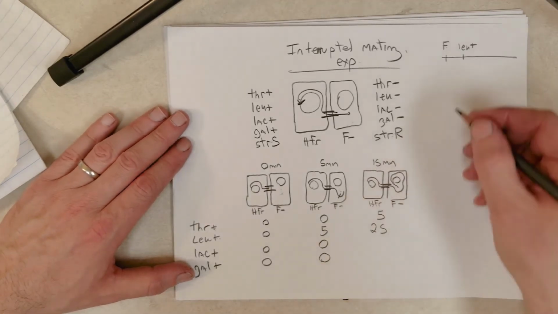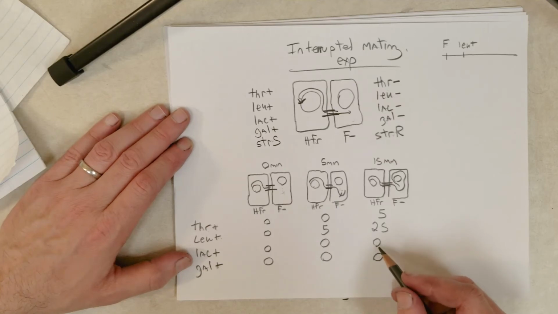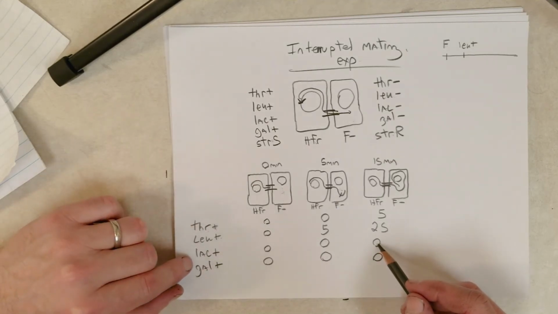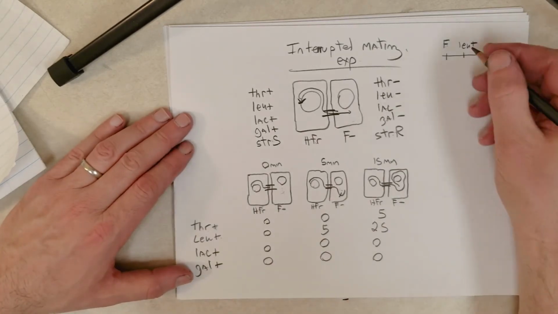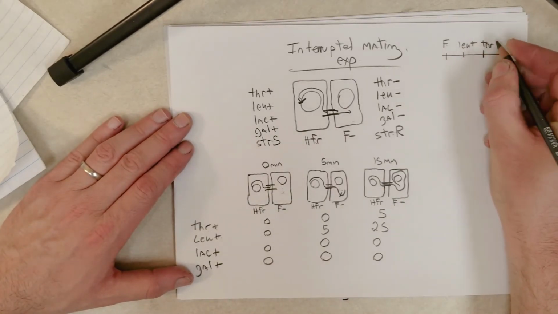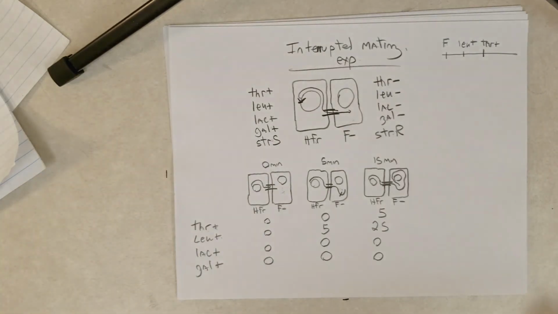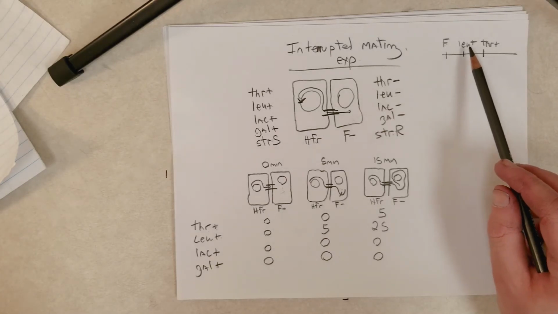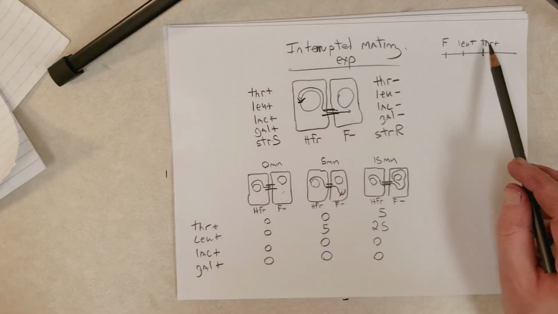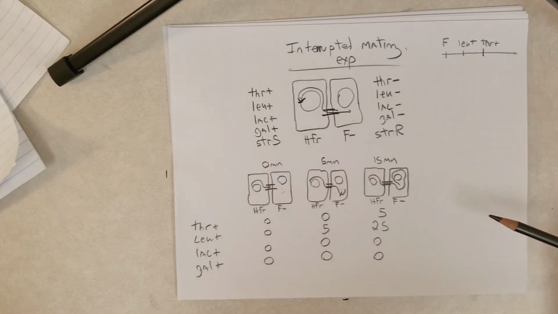So what does that mean? Okay, so that means threonine, there's still 0, we don't recover any that are LAC+, we don't recover any that are GAL+. So that suggests threonine must come next. So look, we've discovered the order of the Lu genes and the threonine genes on the bacterial chromosome by doing this interrupted mating experiment.